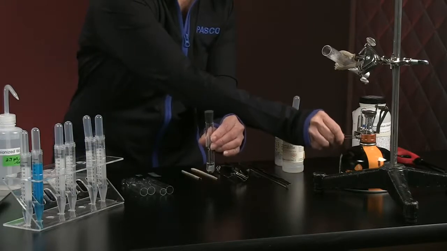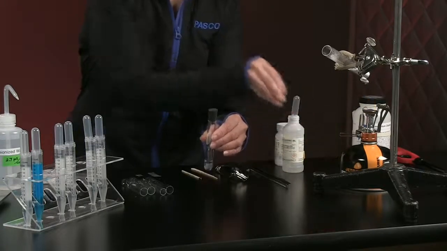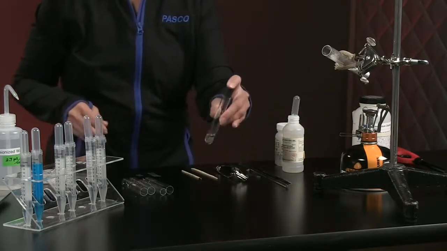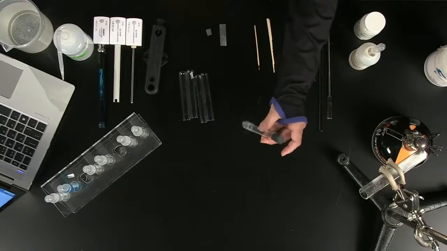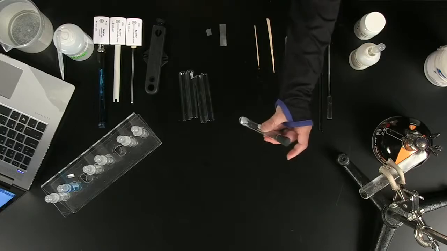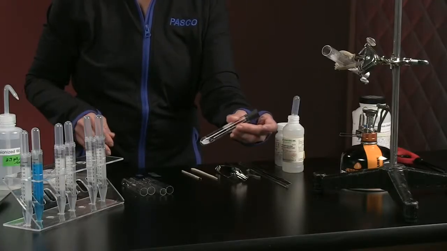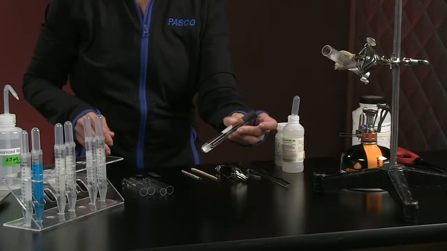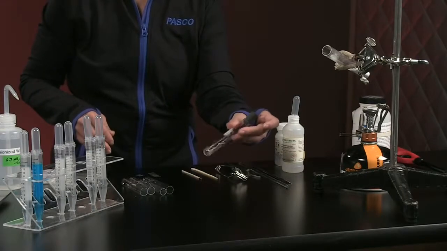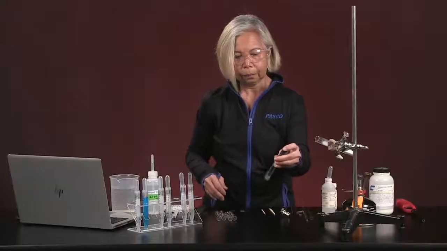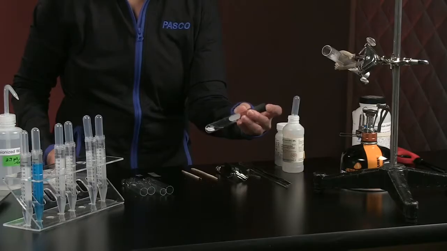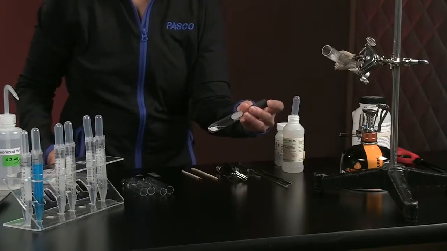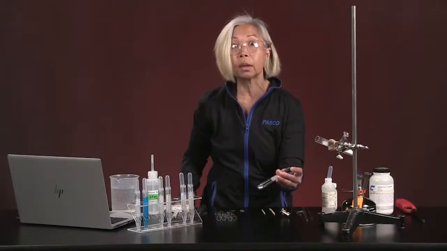Let me keep my little flame going here. So one of the first things I'm observing from my end is that there are bubbles forming on the piece of zinc that we have.